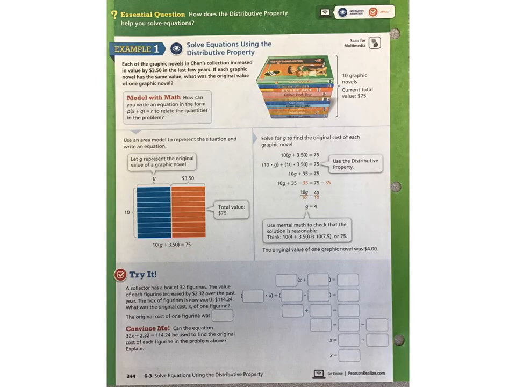Now let's take a look at example 1. This time we're going to learn how to solve an equation using the distributive property. Each of the graphic novels in Chen's collection increased in value by $3.50 in the last few years. If each graphic novel has the same value, what was the original value of one graphic novel? So what you see here is that the stack of all 10 of them has a current value of $75. We're going to use an area model here in this first part to represent the situation and to write the equation.